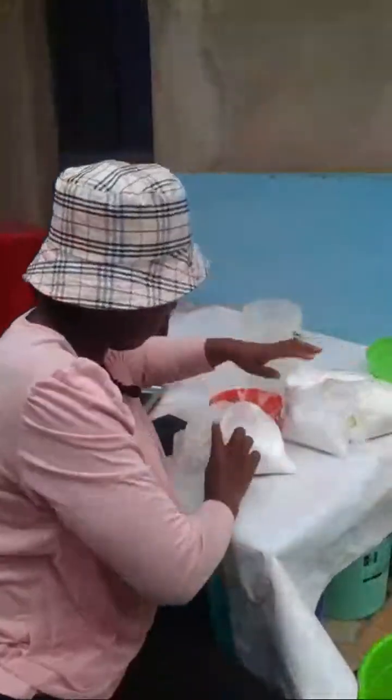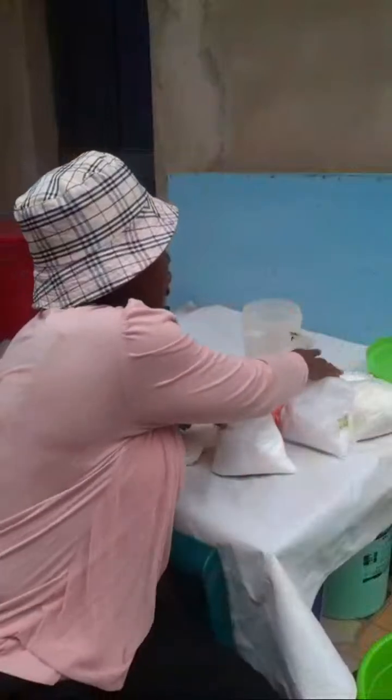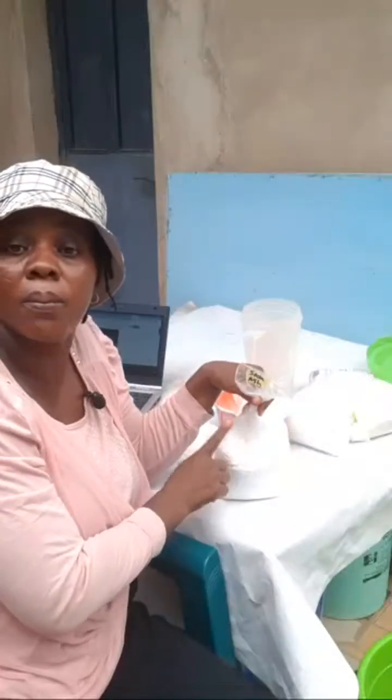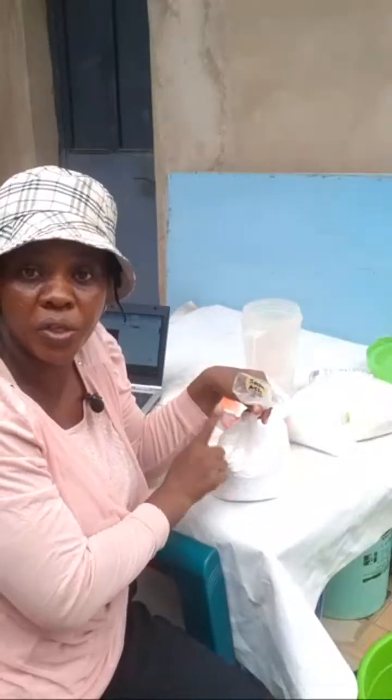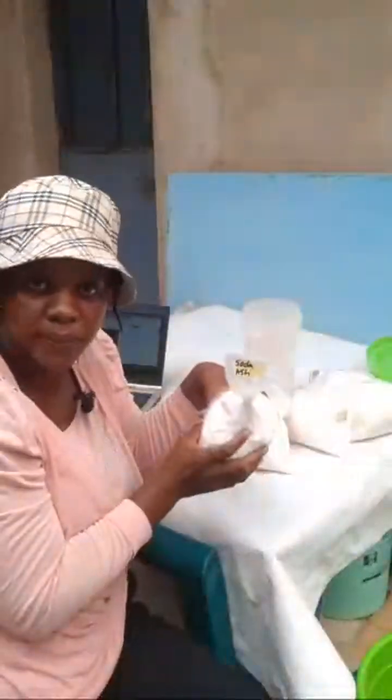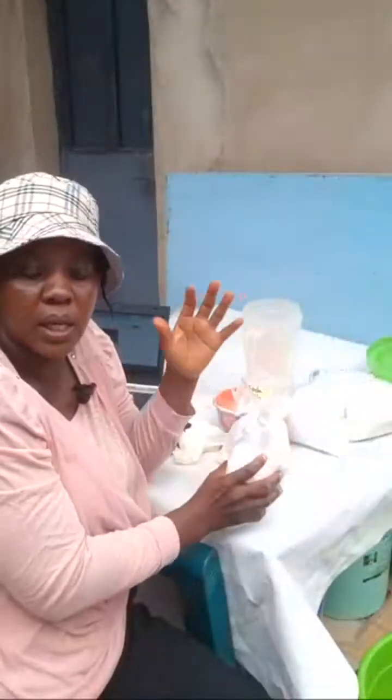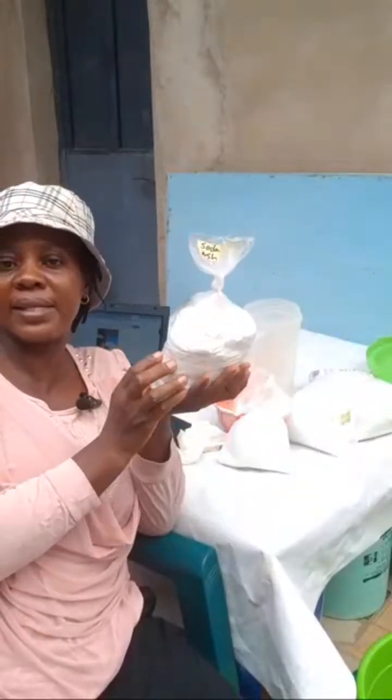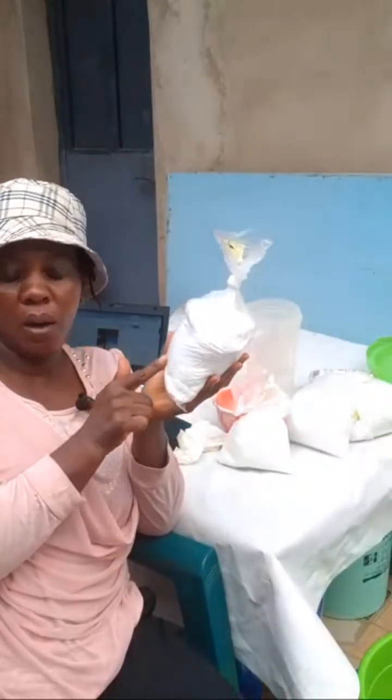So now I'm going to talk about soda ash. This is soda ash. It's otherwise known as sodium carbonate, Na2CO3. It is a washing soda. Its use and function is pH regulation, to adjust the pH of various substances. You understand? Particularly in water treatment processes. It is used in the manufacturing of glass, and for detergents and cleaning agents. For this, our purpose is as a cleaning or sanitary agent.